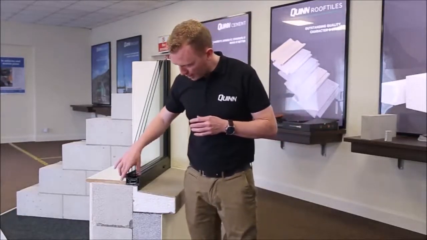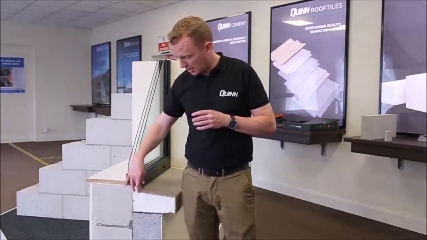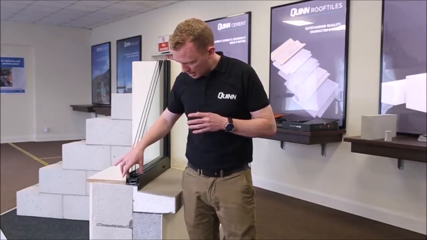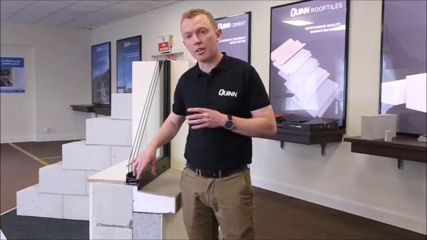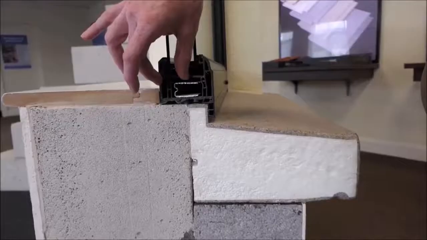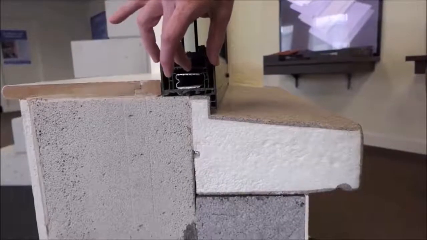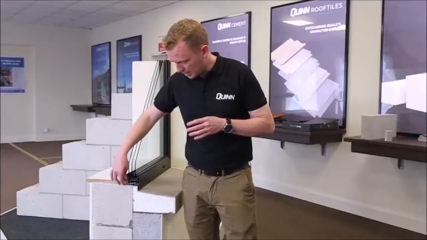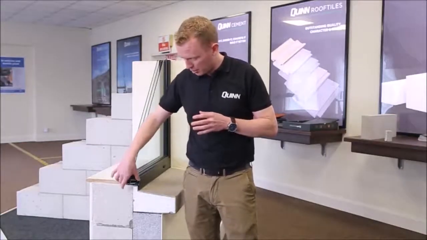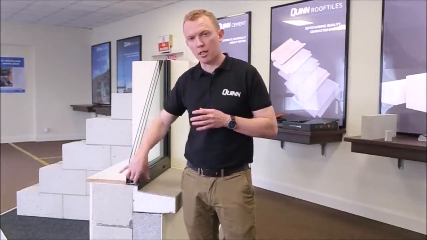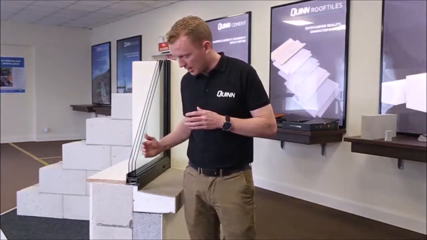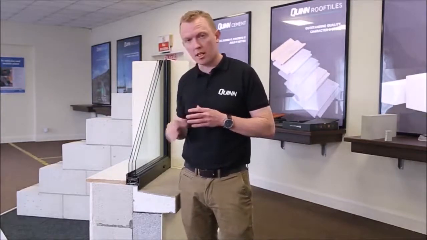The location of the window in relation to the Quinlite block and the insulation is quite important. The further the window sits outside the Quinlite block, the better the thermal performance. Here we've chosen to have the window sitting about 40 mil on the Quinlite block and 30 mil external to that. That means that the window is supported off the blockwork. It's also an option to have your window supported completely external to the Quinlite block, supported on brackets. And as I say, the further the window is out into the insulation, the better the thermal performance of that junction.